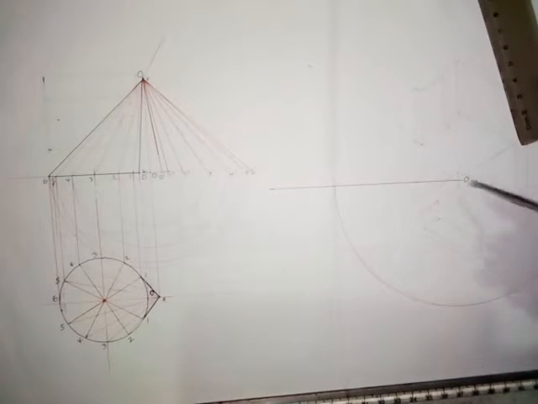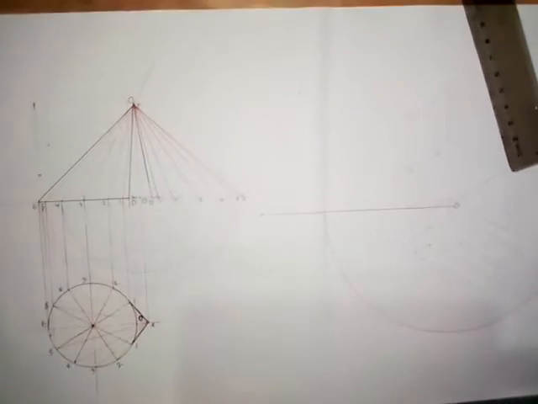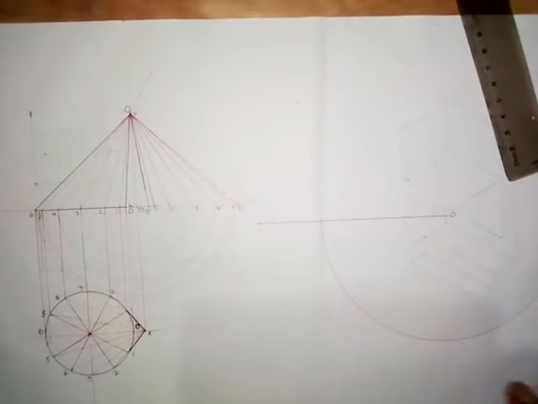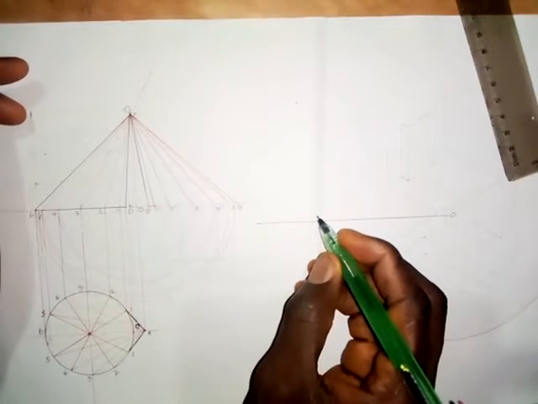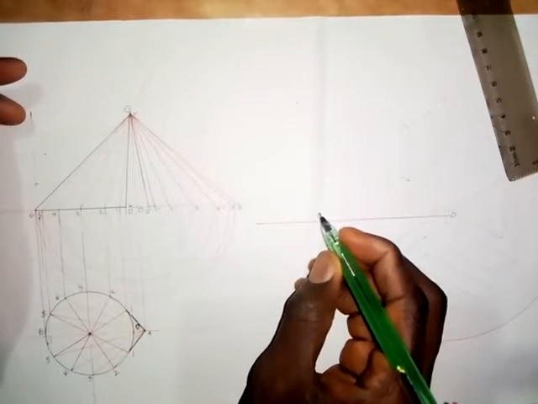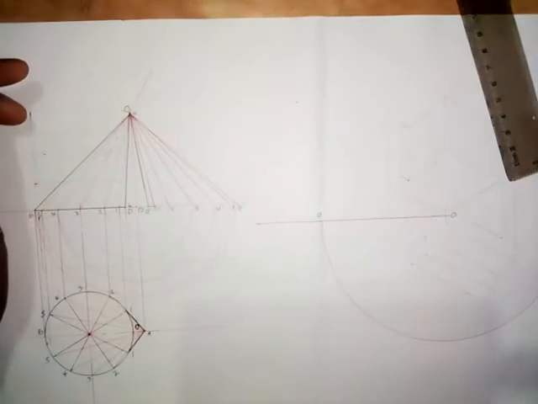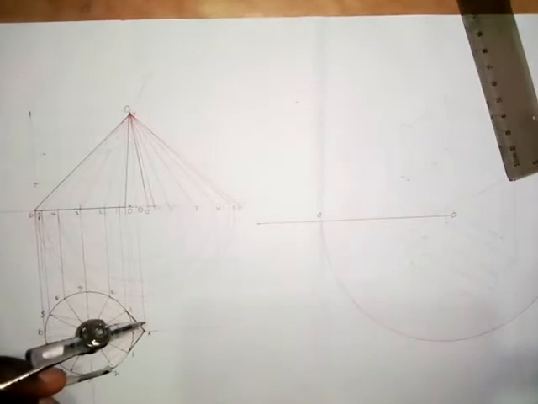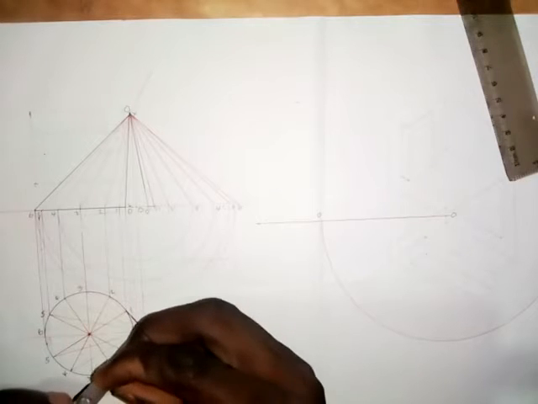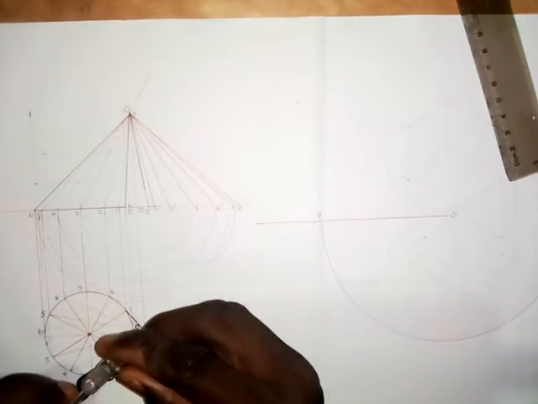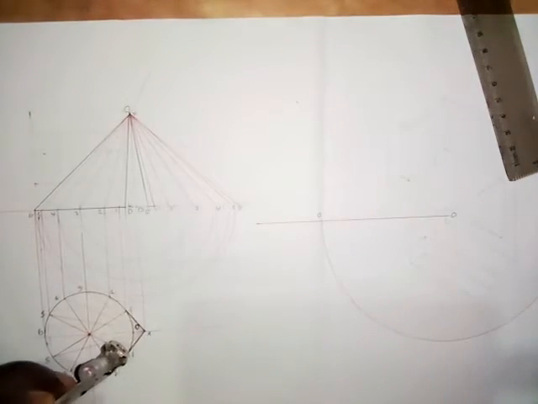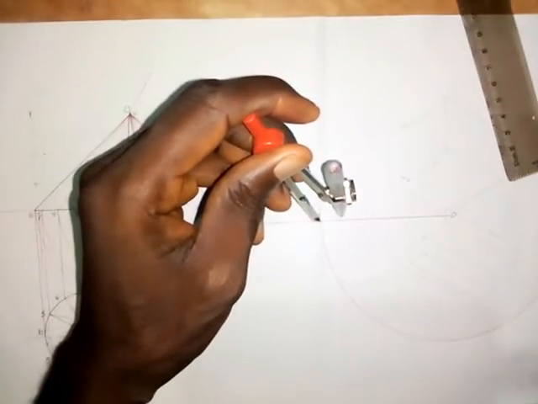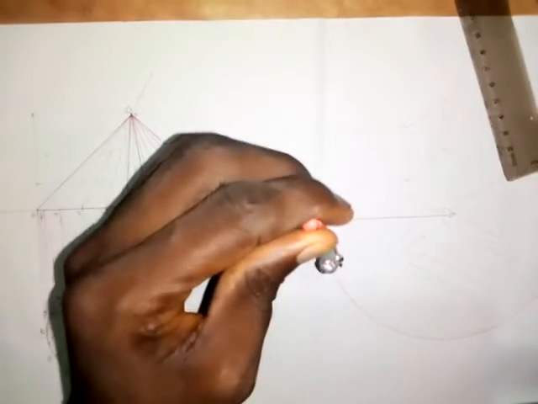So after you have drawn the arc, the next thing that we are going to do is that, since we are opening from 0, this is going to be 0. Then take your compass. So take distance 1, 2 on the circle. So take it like this. Put it at this point and make 12 arcs as we have divided the circle into 12 arcs.